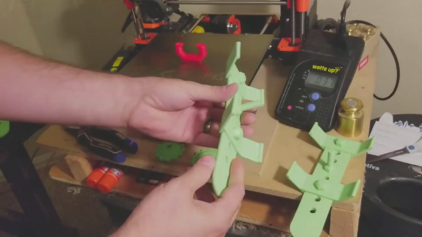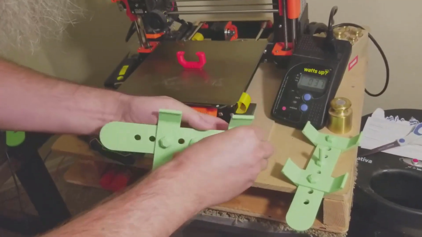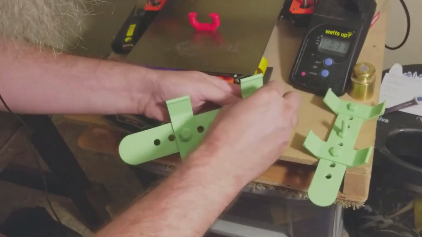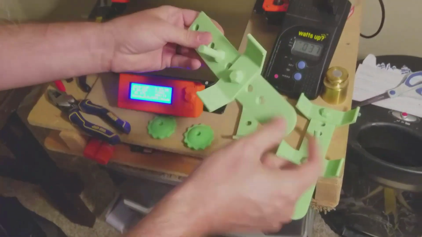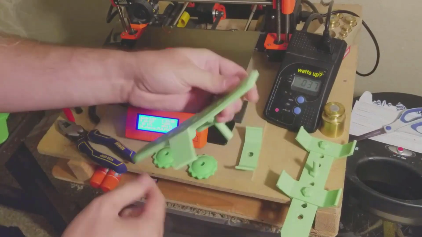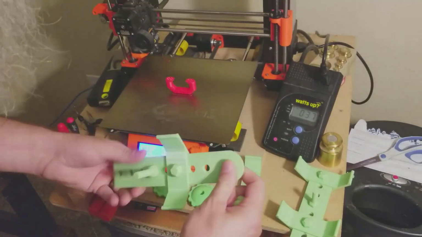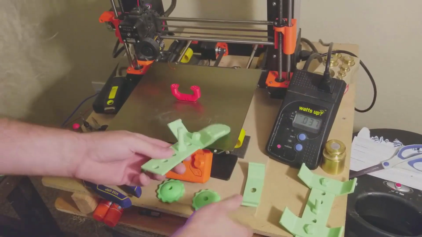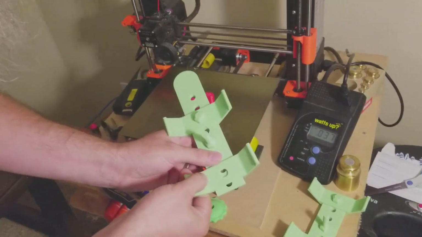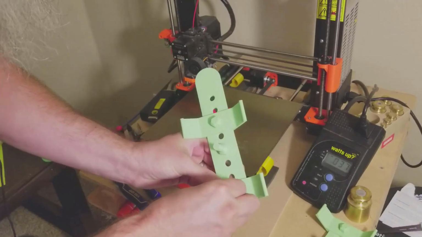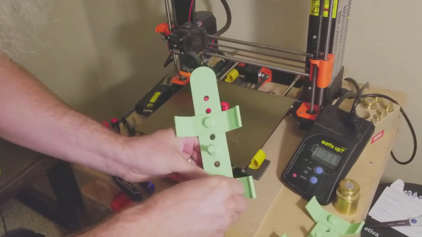So here's what I came up with. First of all, here's this big piece on the bottom, which has an angle on it, and I'll go into more detail later on in the video. But in here is a magnet. So I have a magnet embedded to help hold things down. Then I have these channels here, just to help guide things away from the print.